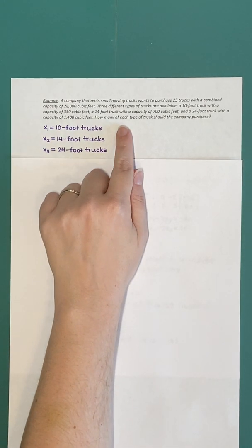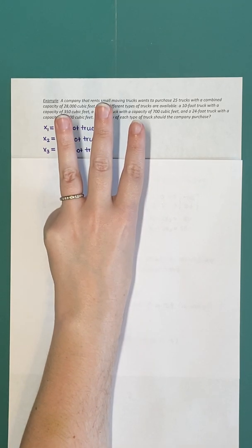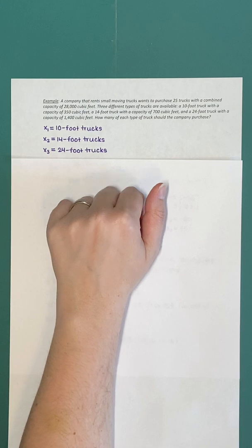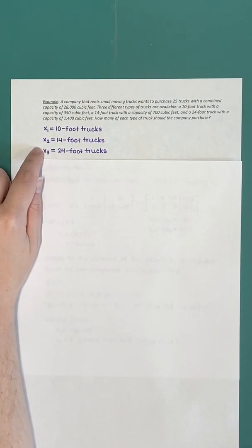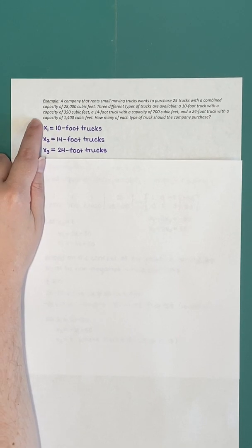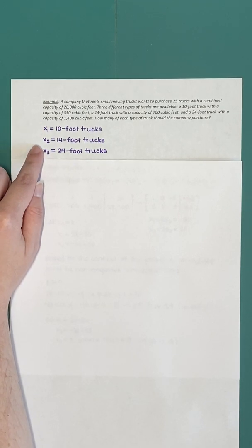So the question here is going to tell us what our variables need to be. The question is, how many of each type of truck should the company purchase? So we have 3 different types to purchase from, and we want to know how many we should get. So that means we have 3 different variables because we have 3 different types of trucks we can purchase. So X1 is going to be the number of small trucks, X2 is the number of medium trucks, and then X3 is going to be the number of large trucks.